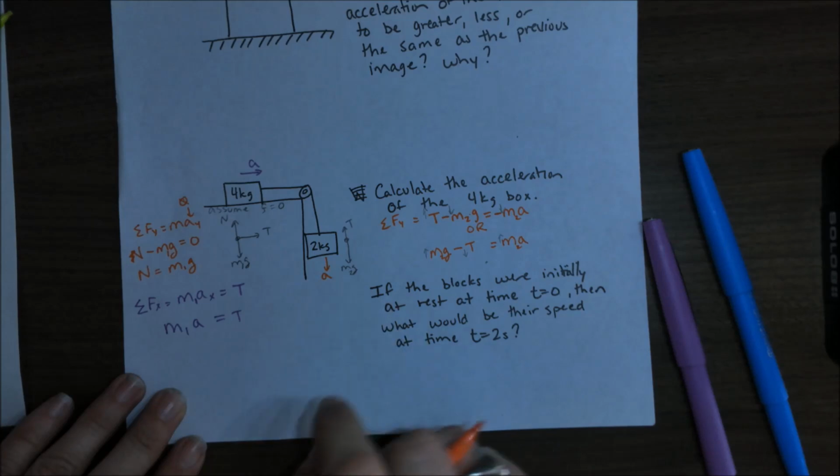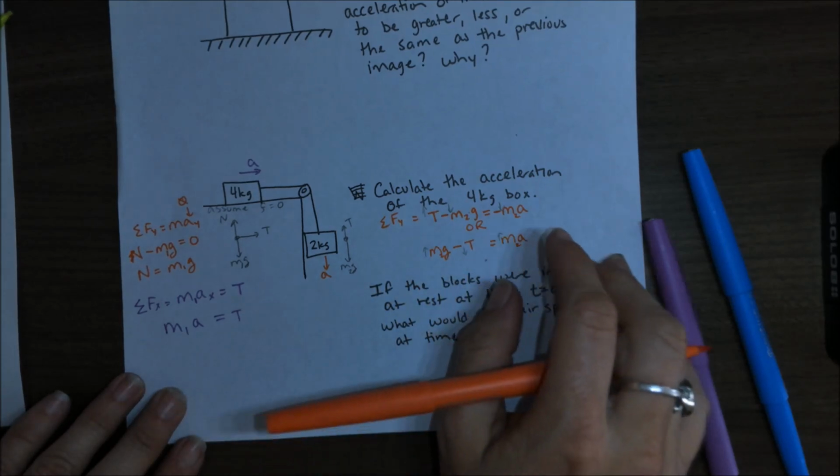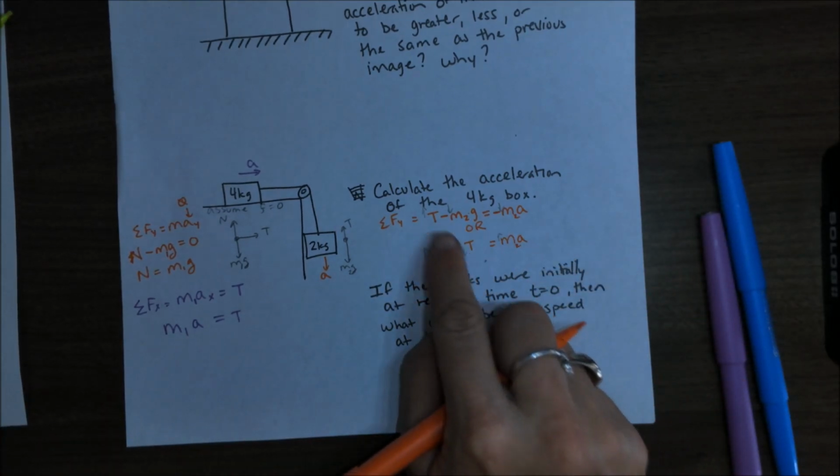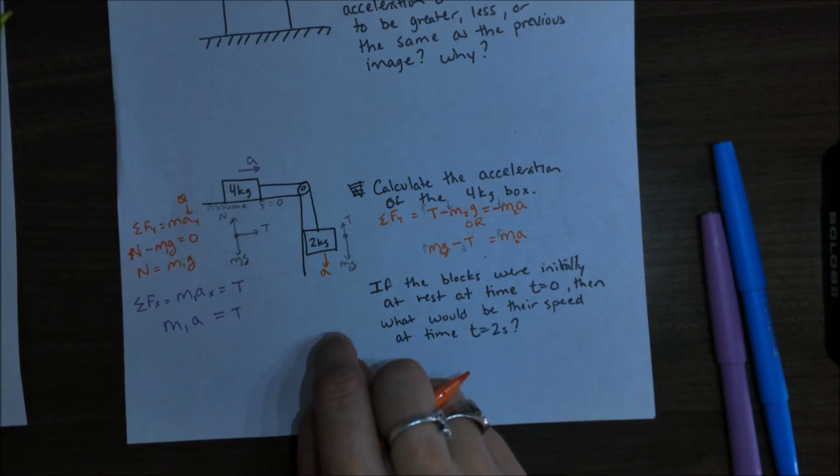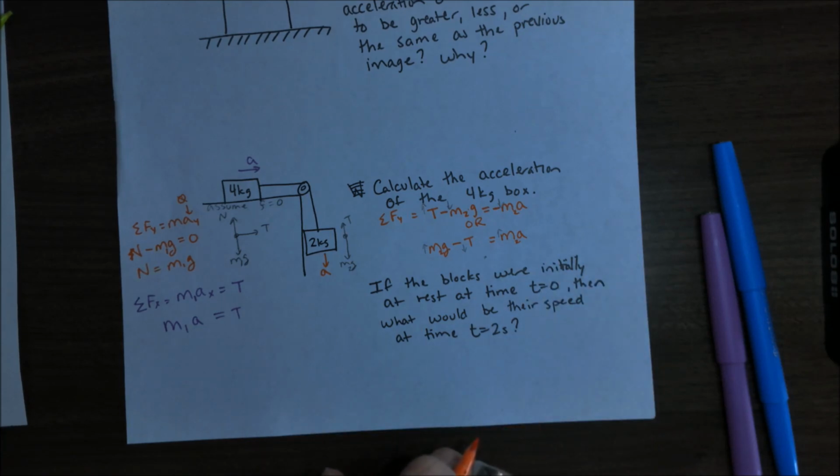Again, your choice as to which one you solve for. Either one works just fine. So pick your favorite. If this is a positive tension, I can go with that one being positive tension. Negative, negative, either one.